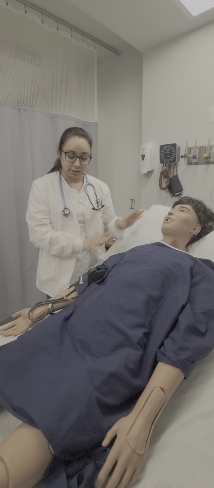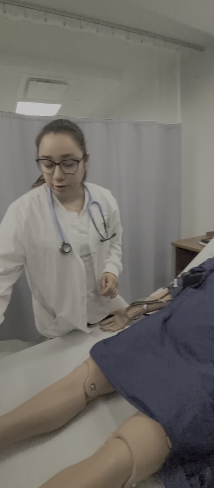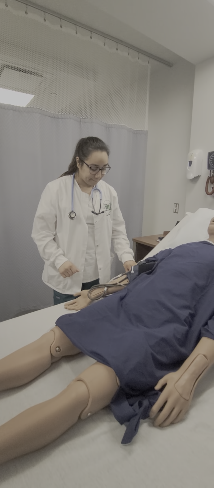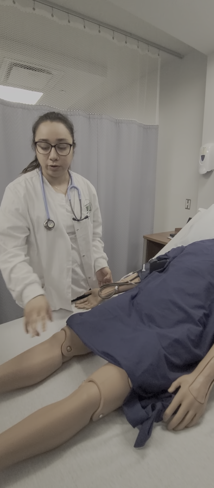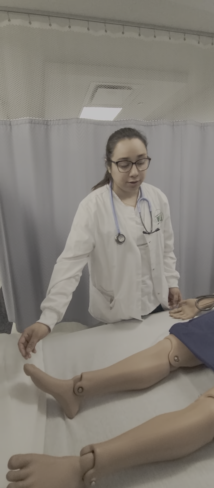And I'm going to just inspect the extremities. Alright, extremities look good. No deterioration, no skin breakdown. Hair growth and color look normal and healthy. Nails and toenails both look healthy.